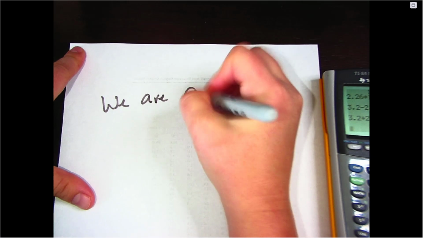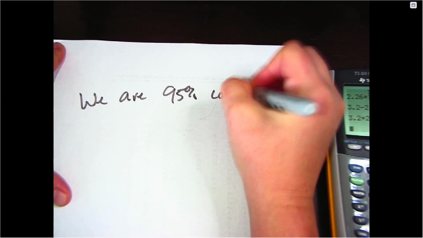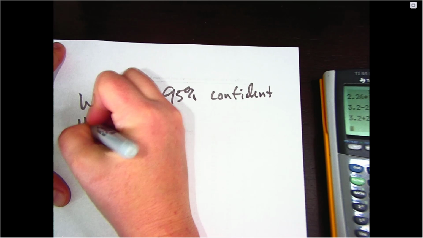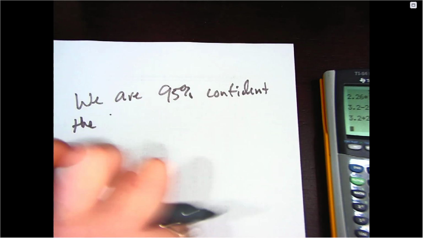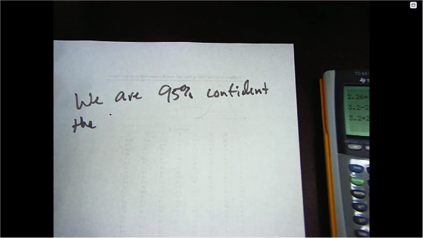So I'm going to switch to a different marker. We would start by how confident we are. So we would say we are 95% confident. Because of the order, we did after minus before, and I came up with a negative.